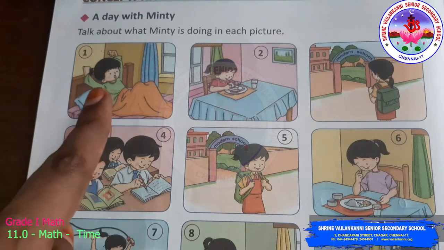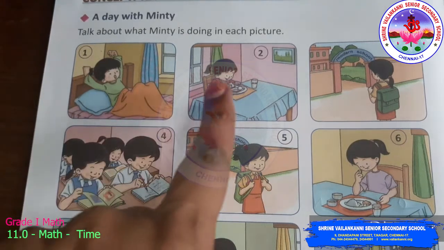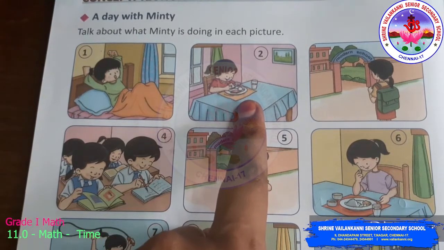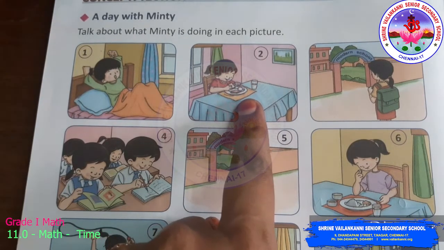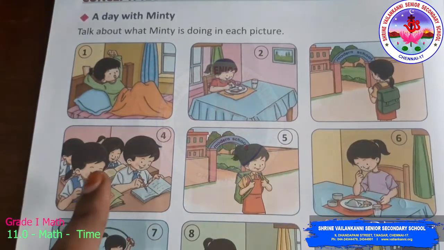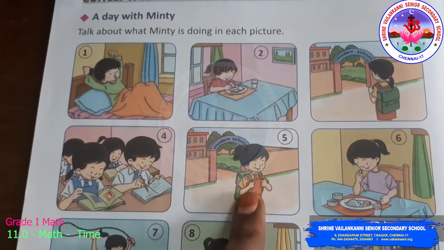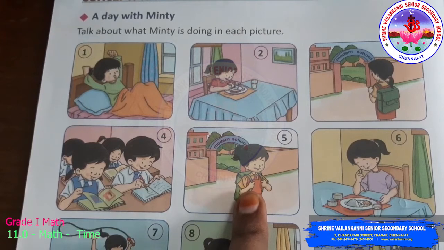First, waking up happens in the morning. Then breakfast in the morning, going to school in the morning. This will happen in the morning and afternoon. In the middle you'll have lunch. Here you go home from school in the evening.